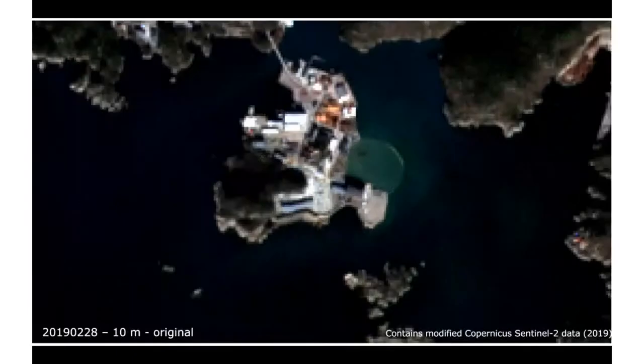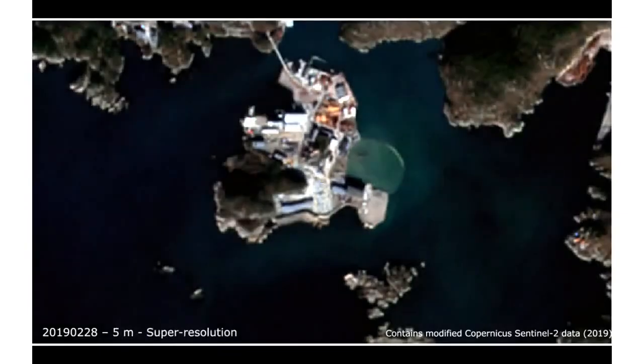Yeah, just to showcase that. And also quickly look at this super resolution. That is a very easy tool to use with the already processed MAJA scenes.